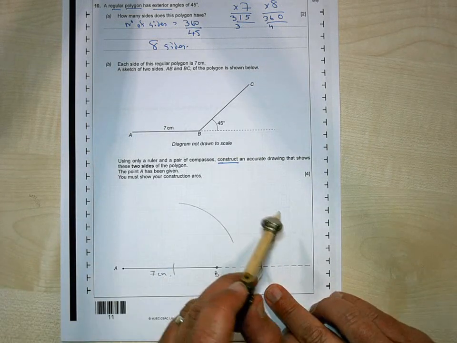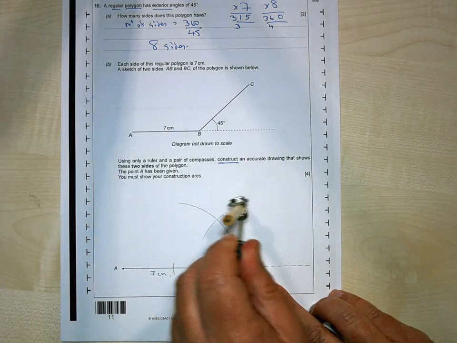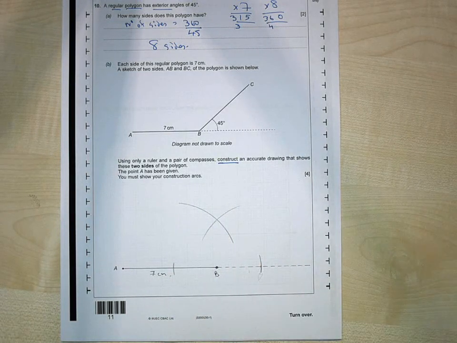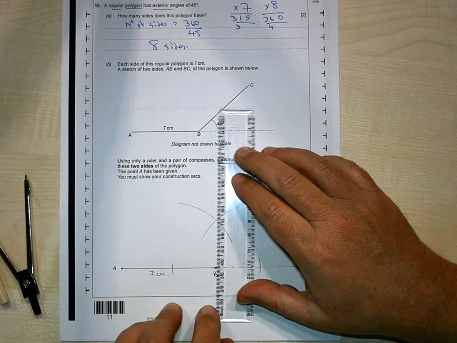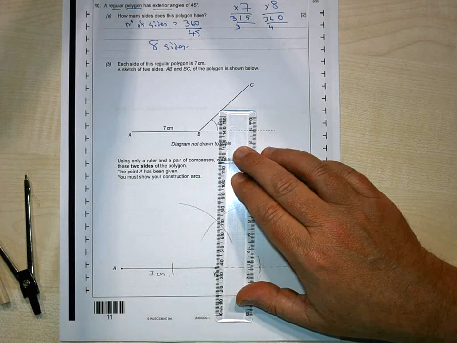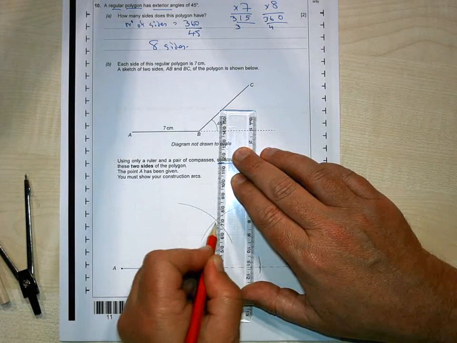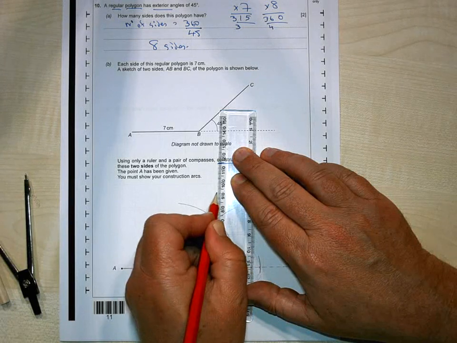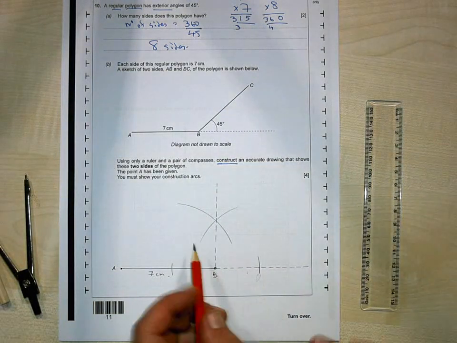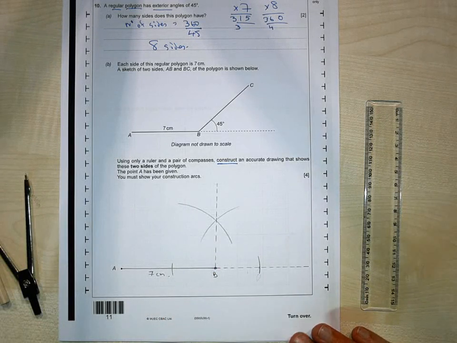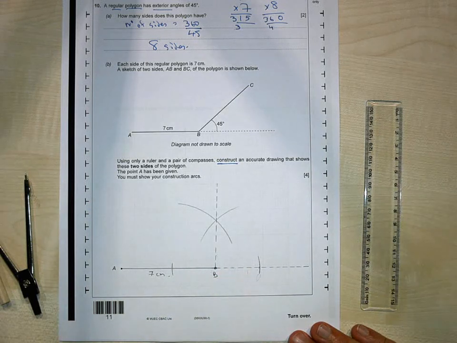To draw that. And that will be 90 degrees. So if I do a dotted line to show that, that would be 90 degrees, but I don't need 90 degrees, I need 45. So I now need to bisect this angle, cut this angle in half.